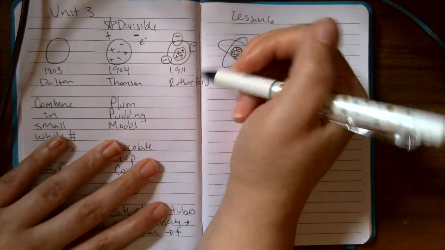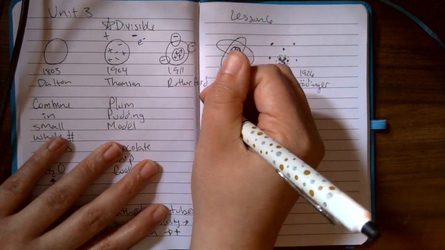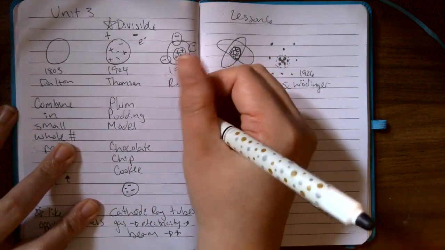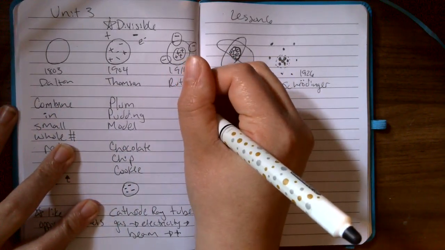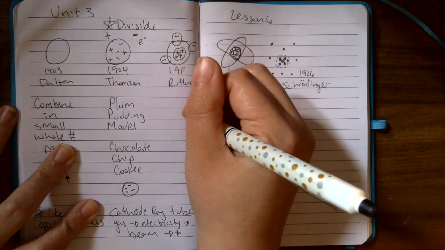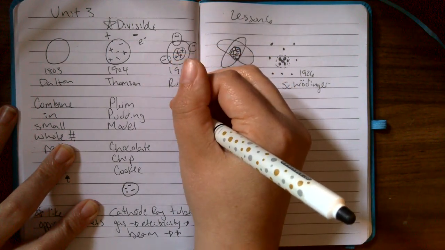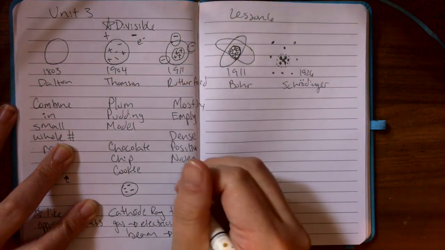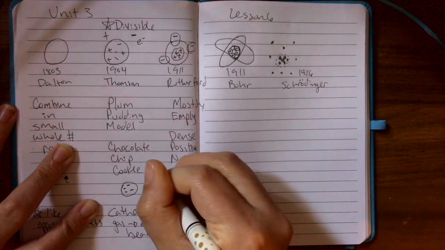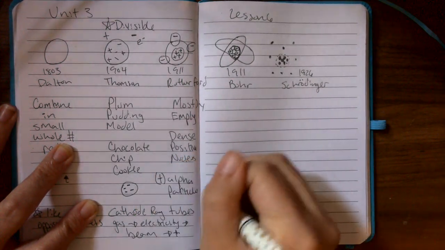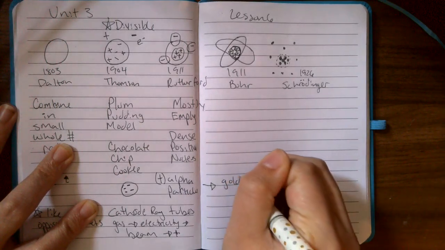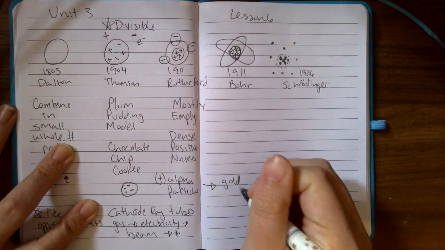A few years later, one of his students named Rutherford did an experiment that proved that actually the atom is mostly empty space and that there's a very dense nucleus in the middle that is positively charged. And he did this using alpha particles that are positively charged, and he shot those into a piece of gold because he knew gold. He tried to get it as pure as he could.